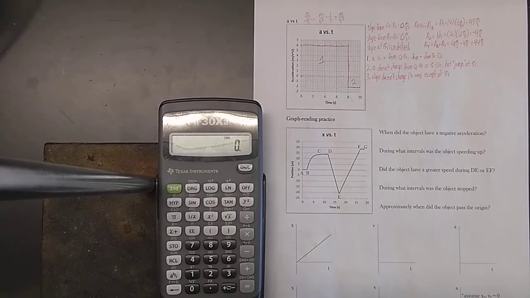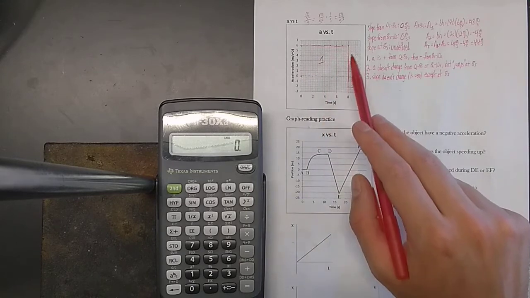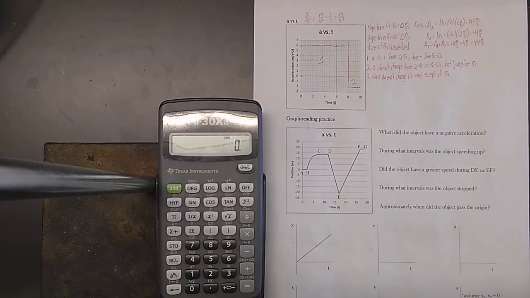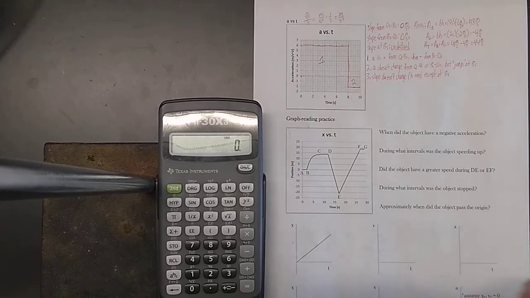Now, our conclusions here. We're going to have a couple more conclusions. Okay? So this tells us essentially that we have an object that had a positive acceleration from 0 to 8 seconds, and then instantaneously that acceleration switched to being negative, a totally different value, and it's now negative. Okay? It instantaneously switched. That's what happened here.